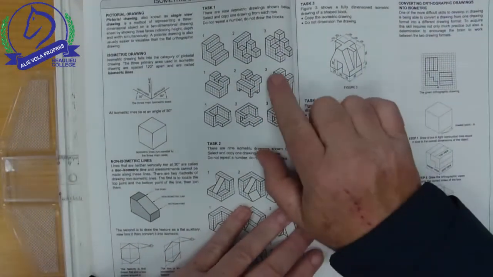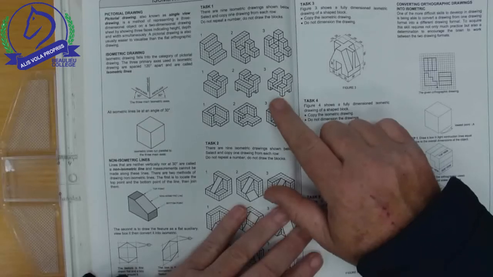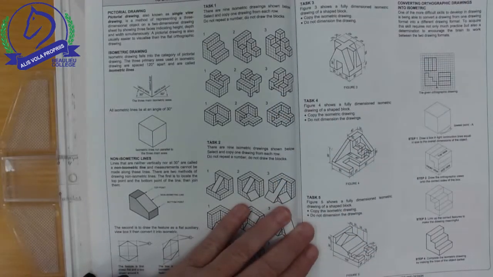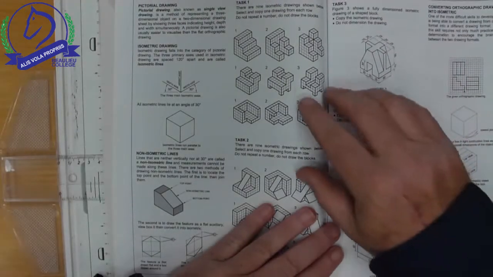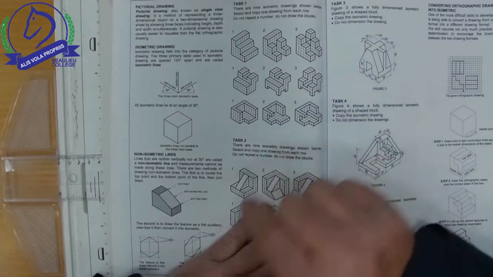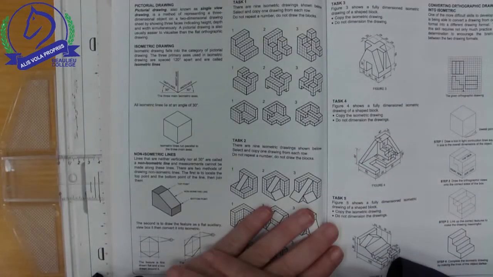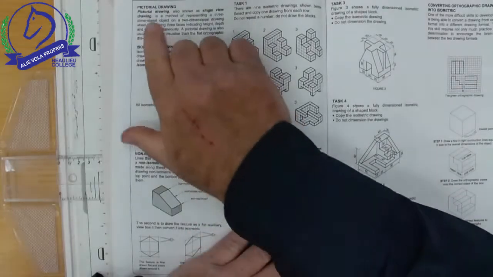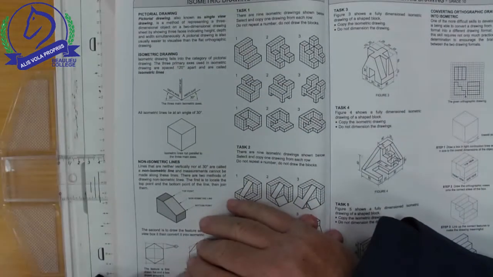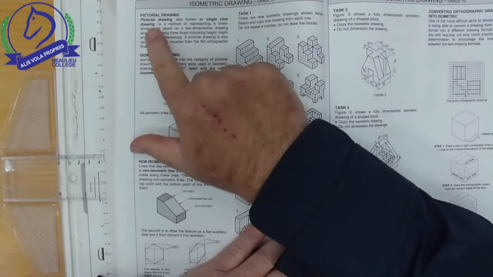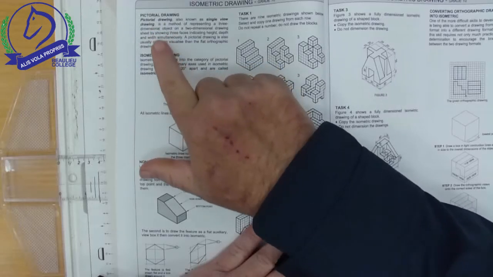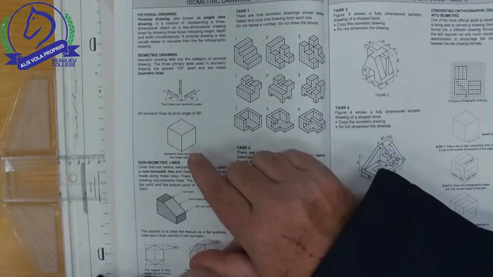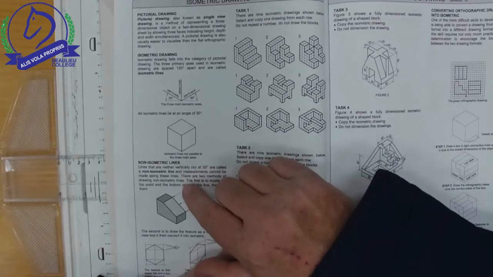This obviously relates to your first diagram, the first page in your workbooks, worksheet 1, where they've given you all these diagrams and they've asked you to copy those shapes. Just remembering that information through here. Isometric drawings fall under the pictorial drawing, meaning that in the one view in the drawing, you can see all three of the dimensions.